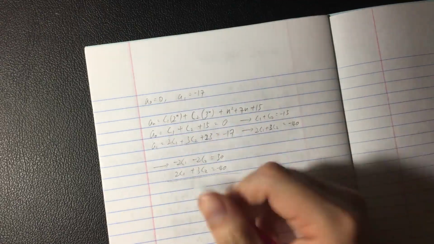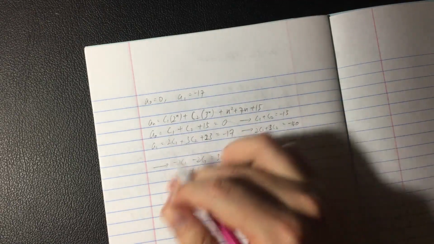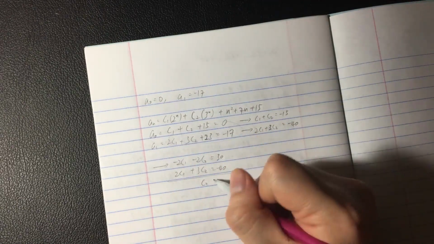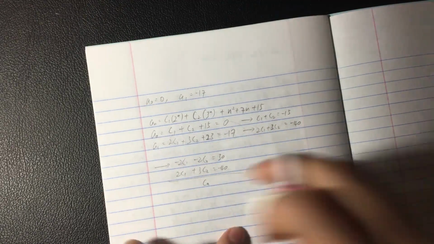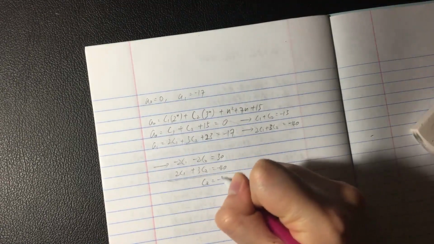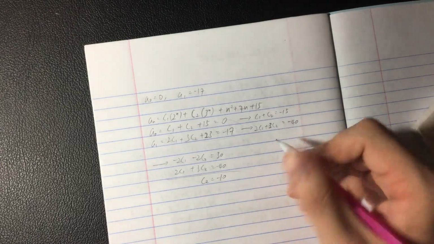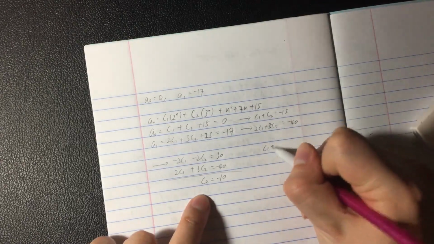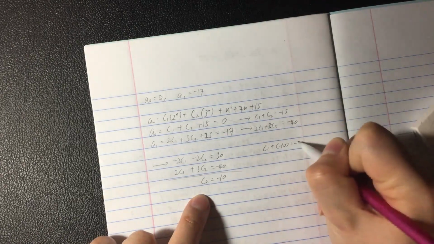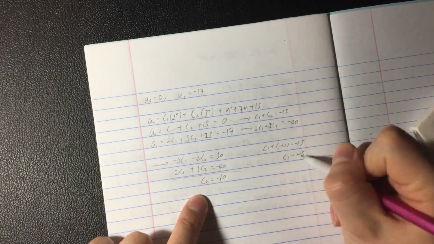If I add the equations together, C1 cancels. I have 1C2 equal to -10. Once I know C2, I can plug in to find C1. C1 plus -10 equal to -15, which means C1 equal to -5.